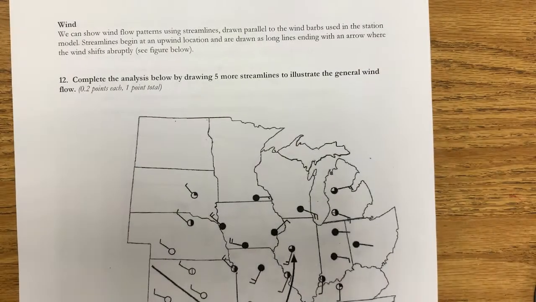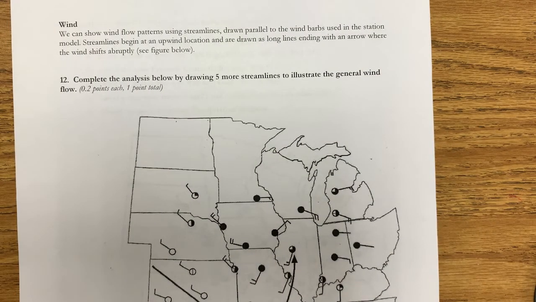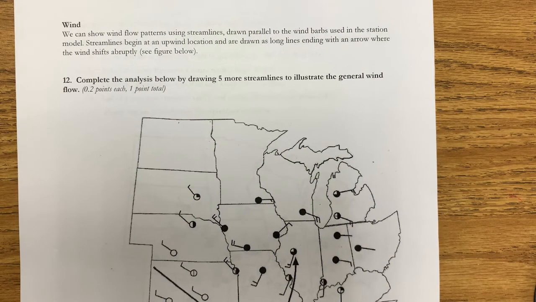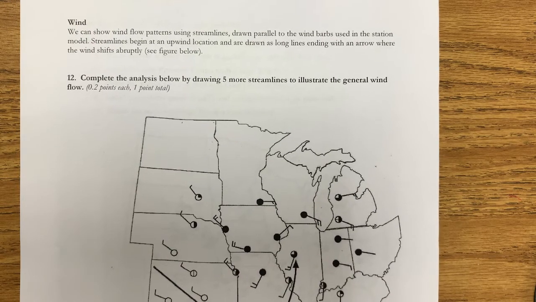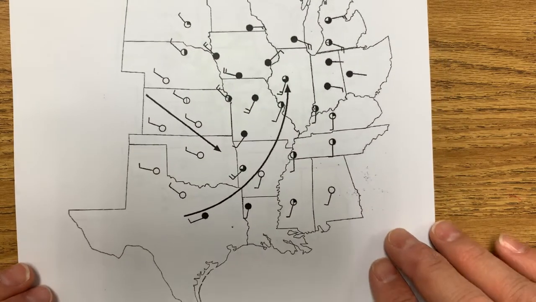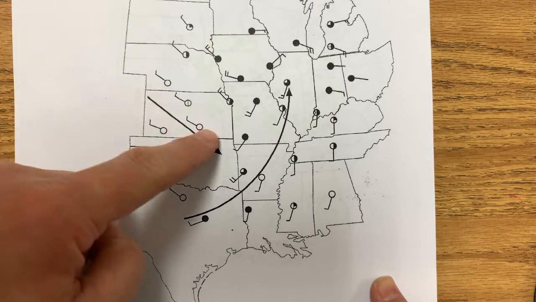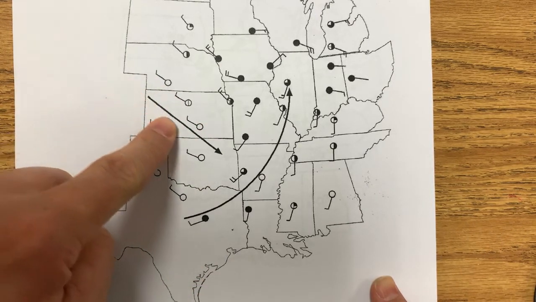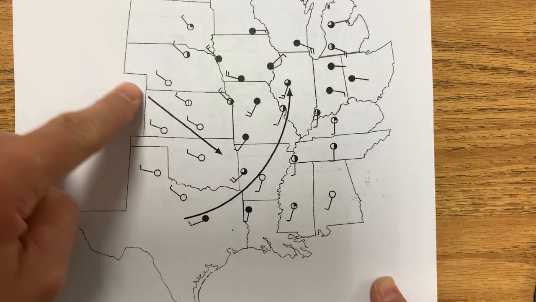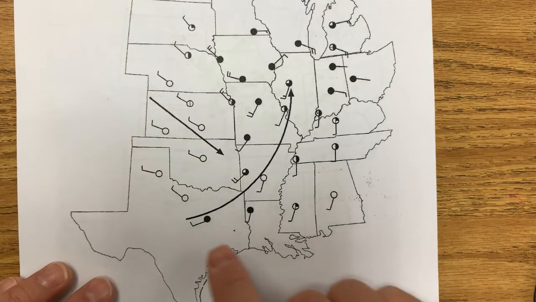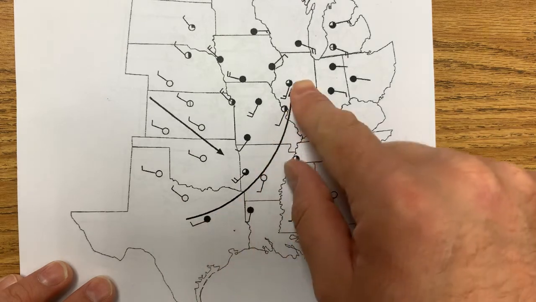All right, this part is looking at wind and the direction of general wind flow. And those are given by wind streamlines, which are just big arrows showing the wind direction. You can see here, all the wind barbs are pointing this way. That means the wind's coming from the northwest and going towards the southeast. And so you got a little arrow showing that. Likewise, you can see the flow of air going this way.